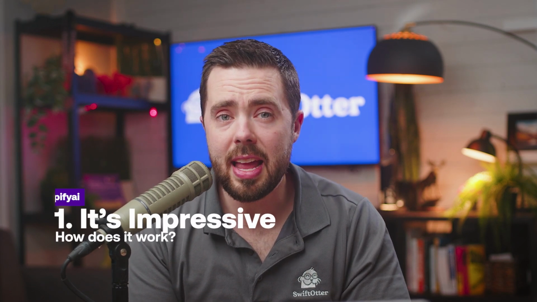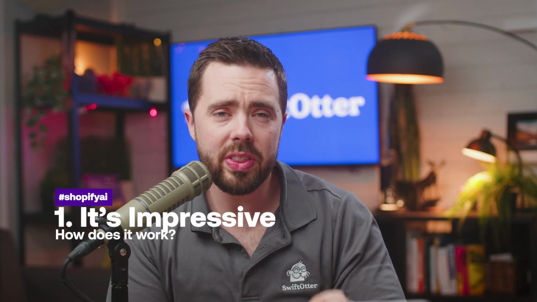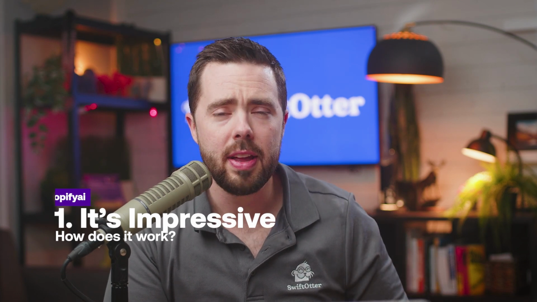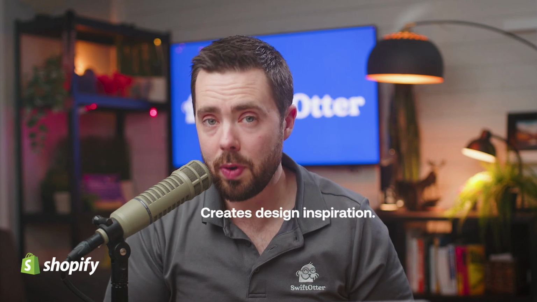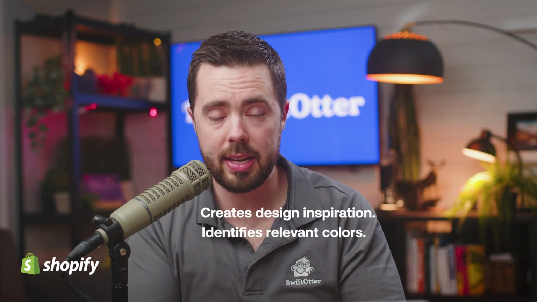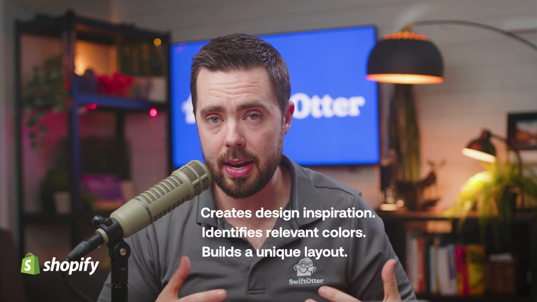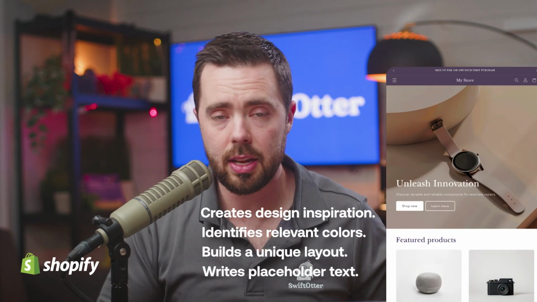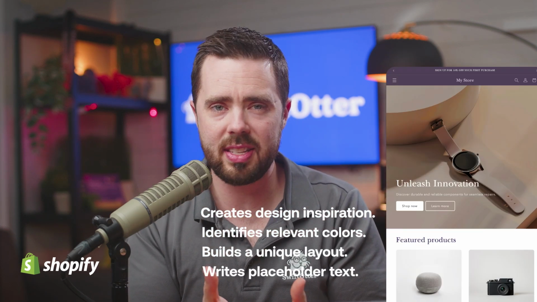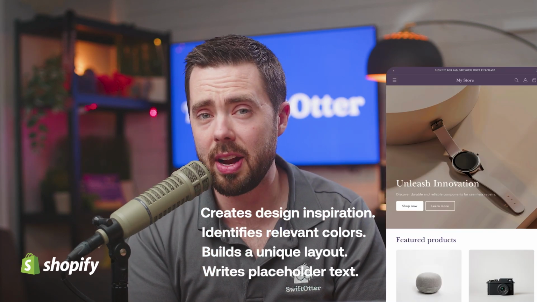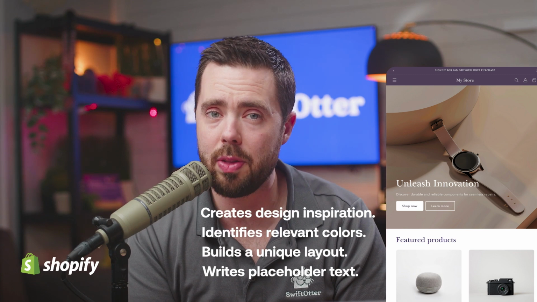Number 1, I am impressed. While this is clearly version 1, the fact that they're intelligently taking design inspiration, putting colors behind it, adjusting layouts, and then of course the easy part is adding text, but it's all packaged into this one system, I think it's fairly novel and I really haven't seen it many other places.